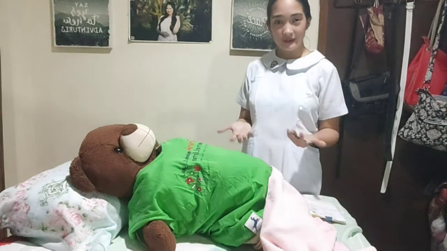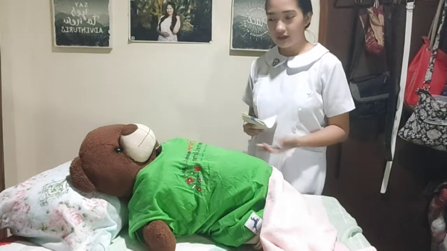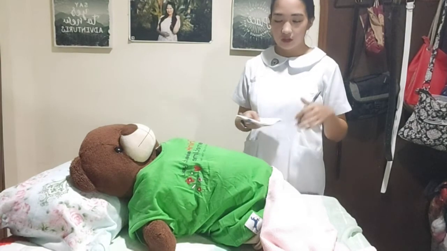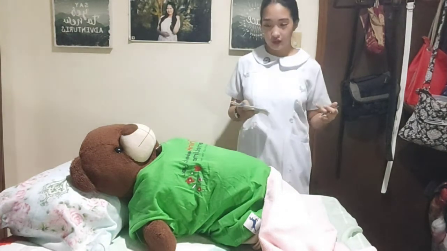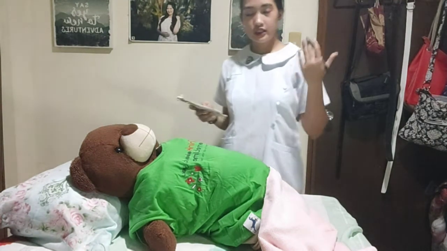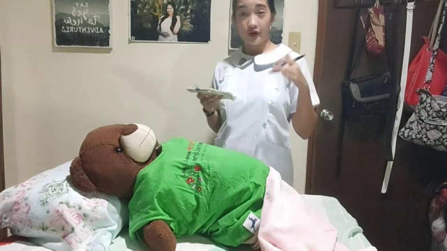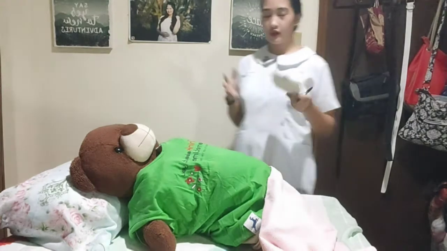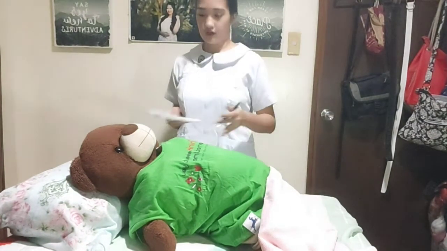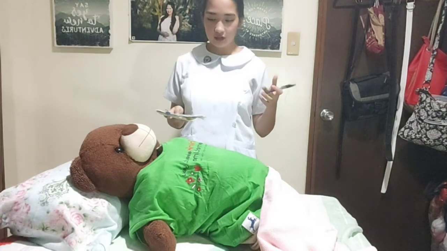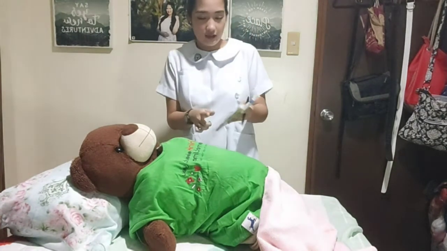So we will ask the patient, ma'am, how are you doing? Do you feel any pain upon palpation while we're doing the Leopold's maneuver? So we will ask the client how she feels, if she feels any pain as we press her abdomen, and then we will document and record the findings correctly and interpret them to the mother. We will write all our findings and show them to the mother.